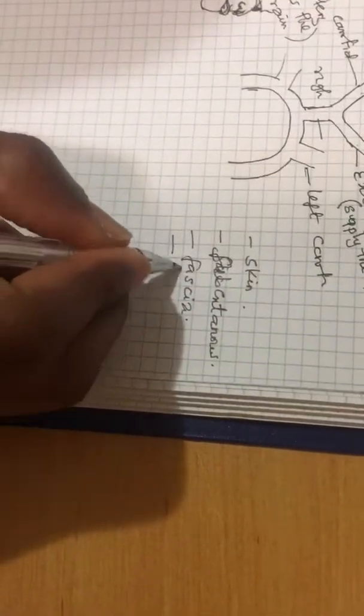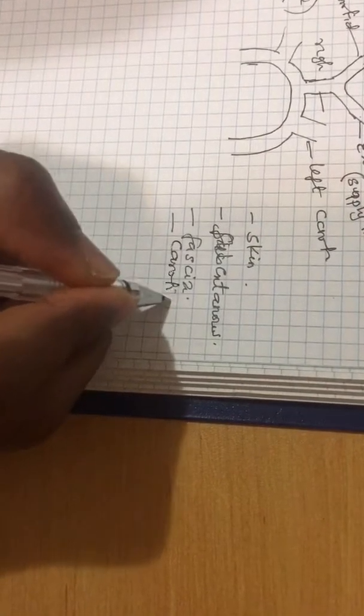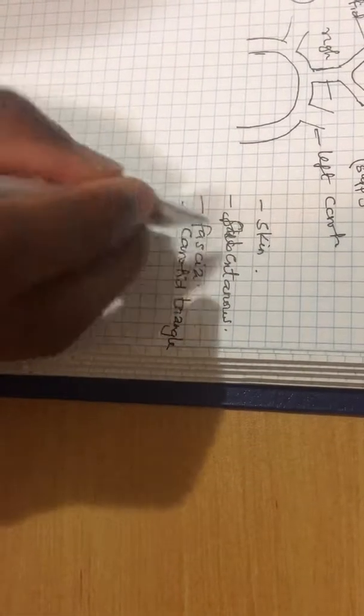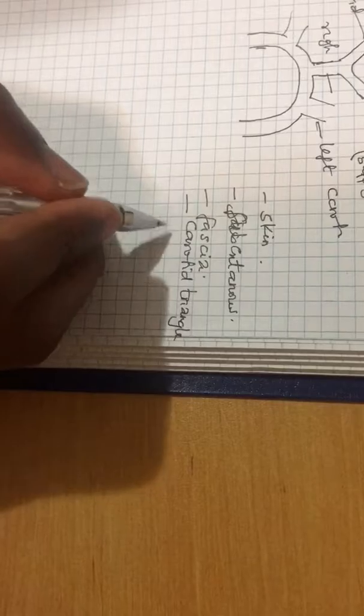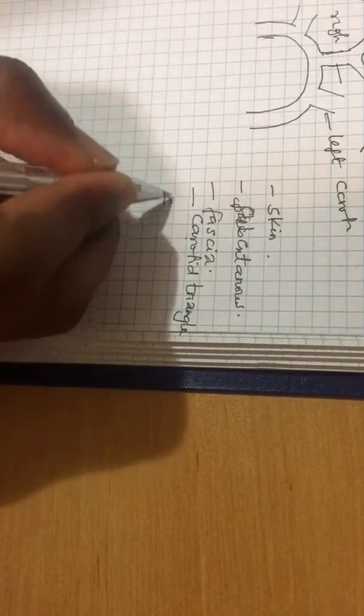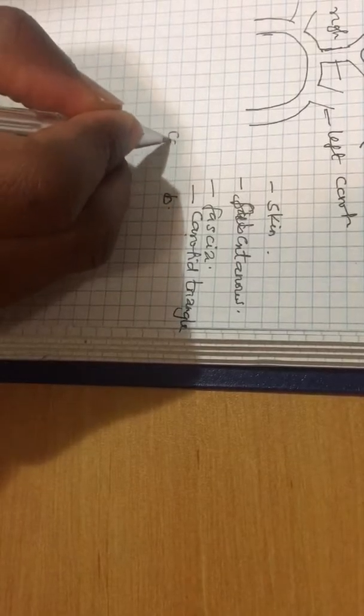It is in this triangle that we are going to see the carotid. They call it the carotid triangle. Please don't forget. This is the answer. When you see the carotid triangle, then you will see the carotid bifurcation.